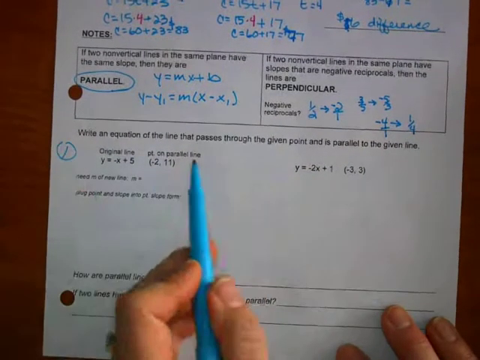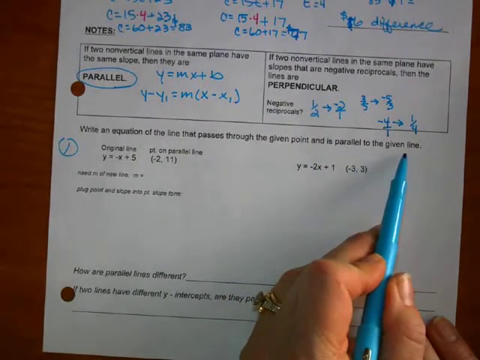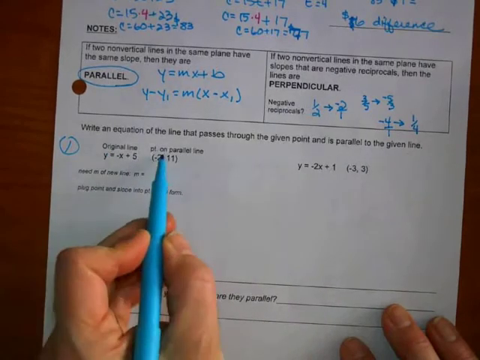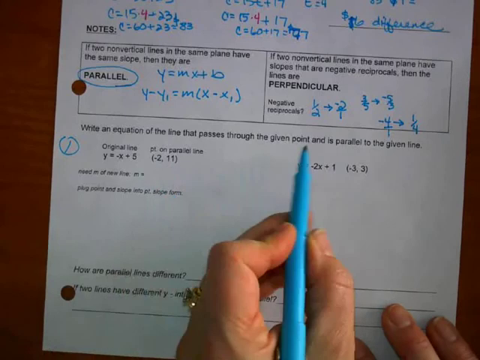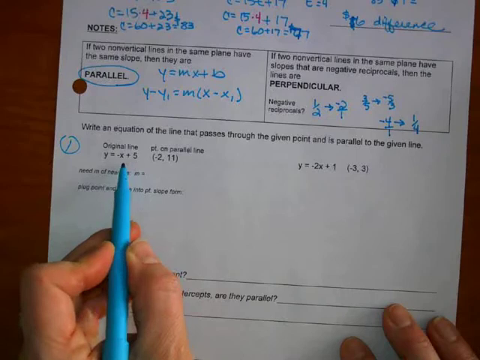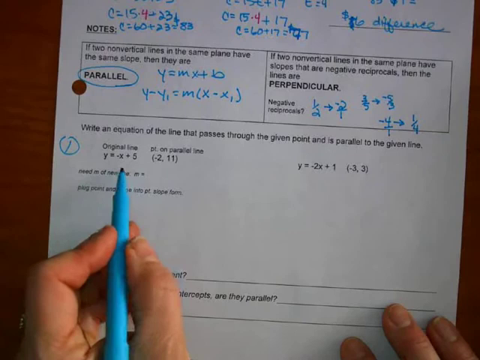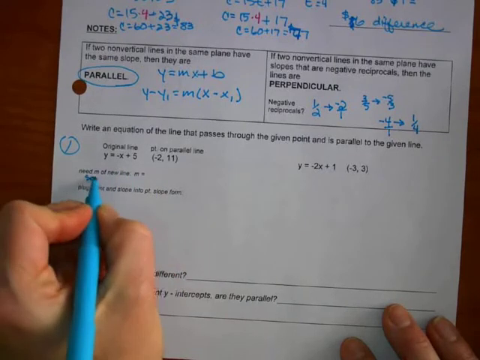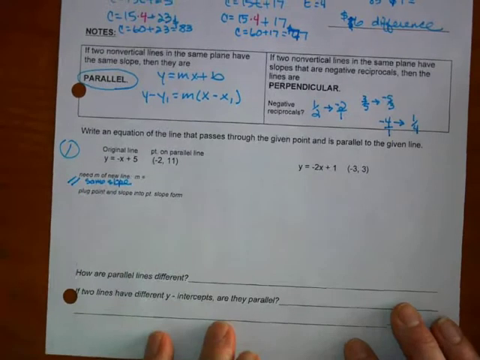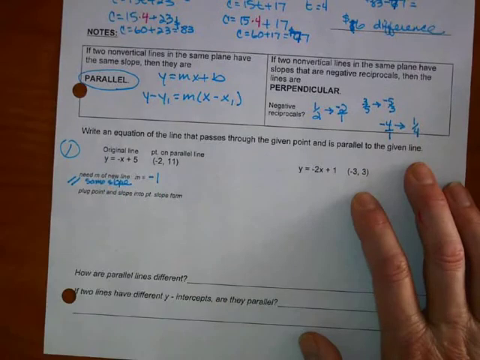This is the first thing you're going to have to do. Write an equation of a line that passes through the given point and is parallel to the given line. Okay, so here's the original line. Here's the point on the parallel line. So what you need is m of the new line. If it's parallel, it has the same slope. This means parallel when you see lines like that. So this slope is negative 1. That means my new slope is also negative 1.